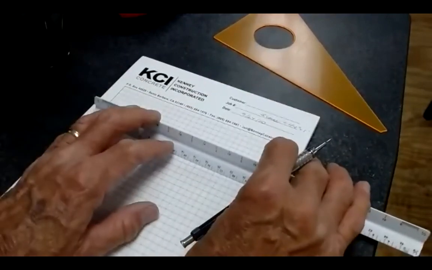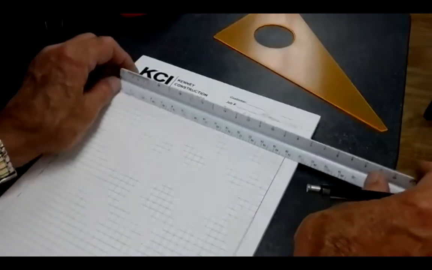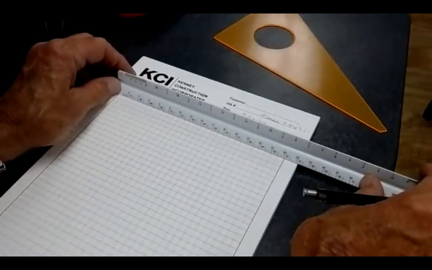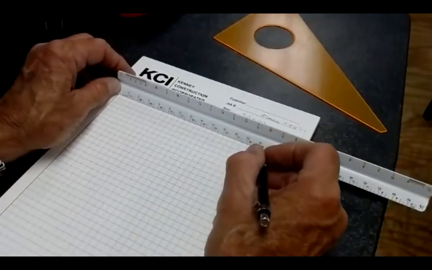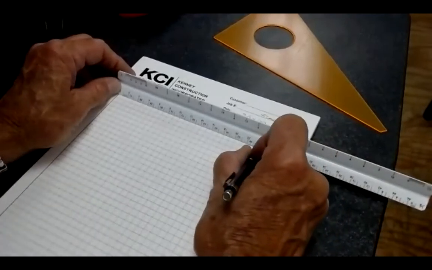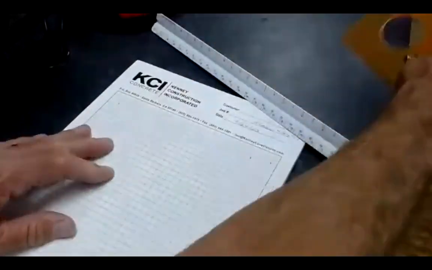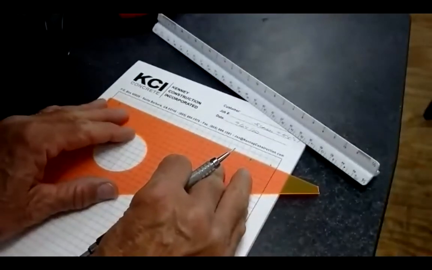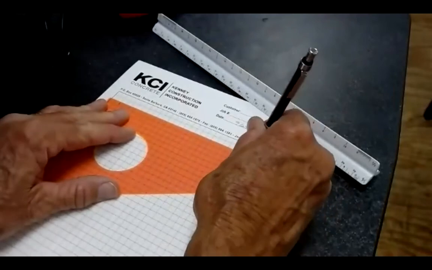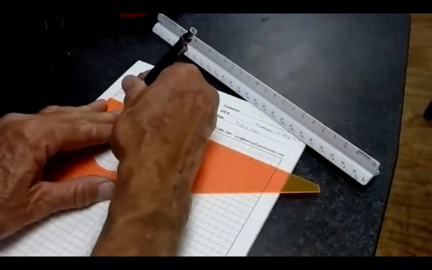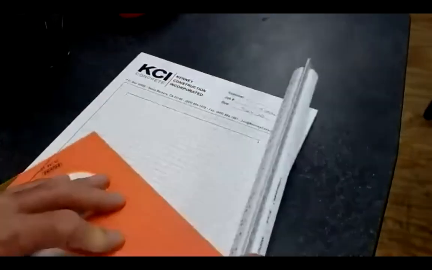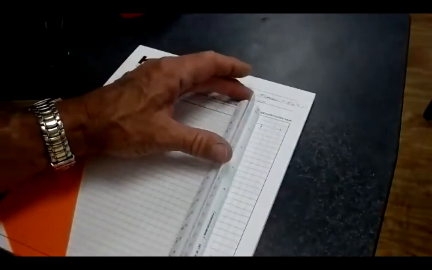So that wall is 24 feet in quarter scale. Here we go. A tick mark at the 24 and at the 0, and then we're going to make that back wall. Back wall. Okay.